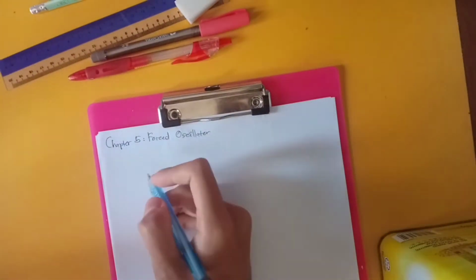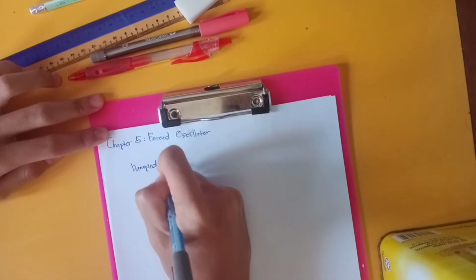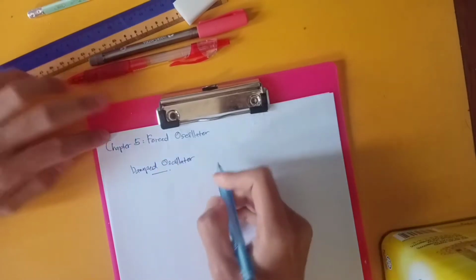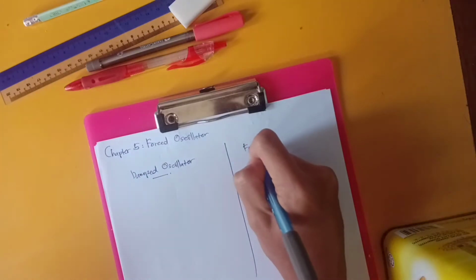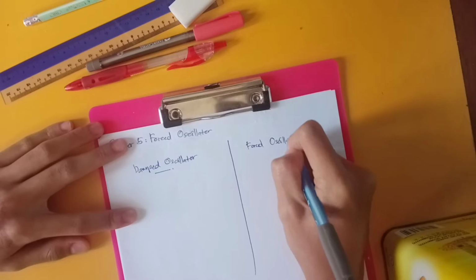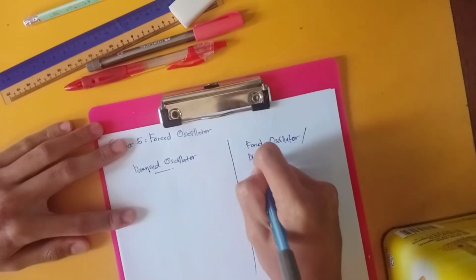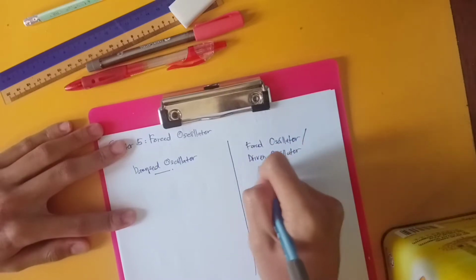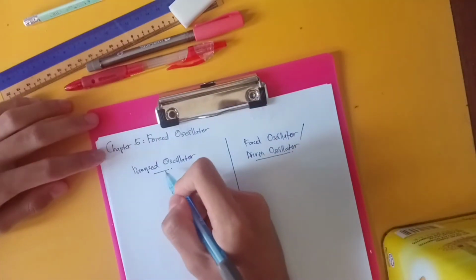Right. So first I'm going to talk about the damped oscillator. And right here is the forced oscillator, or we call it the driven oscillator. It's the same name, okay? So in this case, I'm going to talk about the damped oscillator.